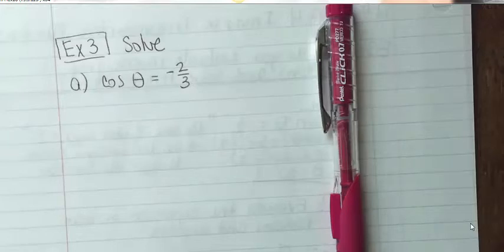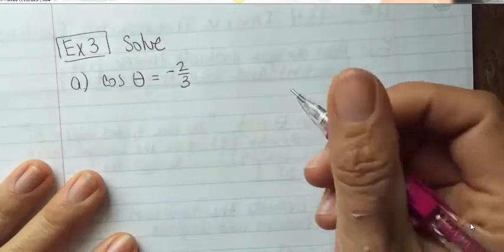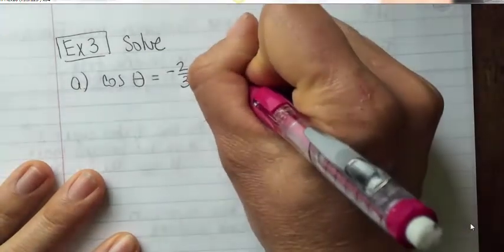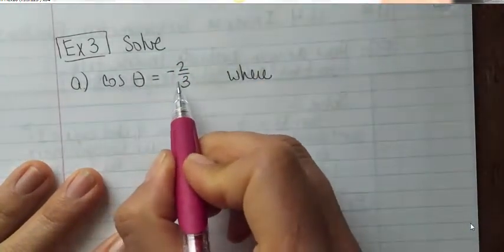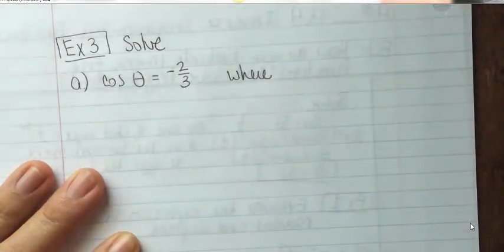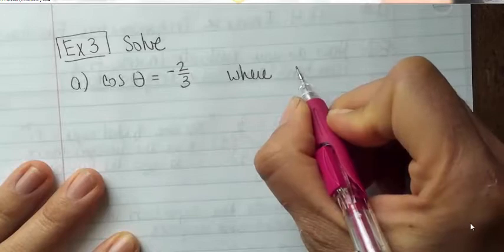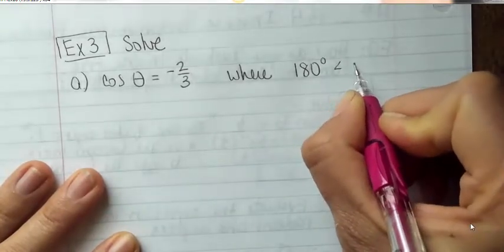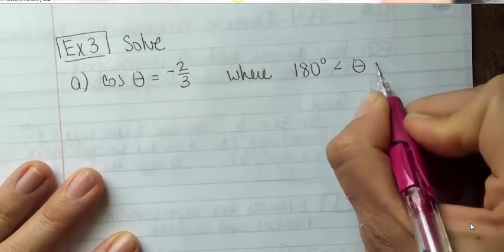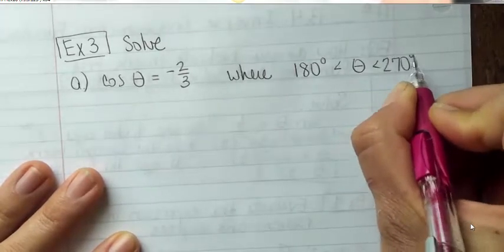Okay, moving on to example 3, we are going to solve for all of these. We're going to do a couple of these, and we're going to give restricted domains. So solve for when cosine of some angle is equal to -2/3. The domain is given in degrees, so I know that my answer needs to be in degrees as well. So I want some angle between 180 degrees and 270 degrees.